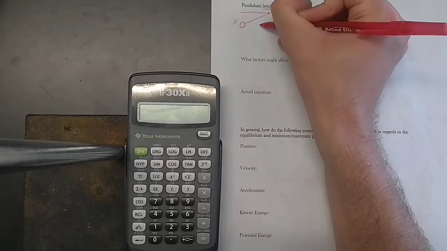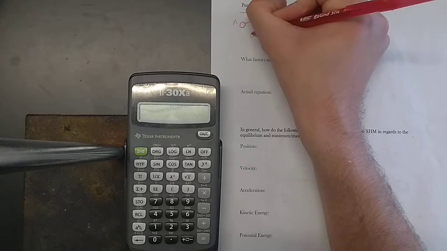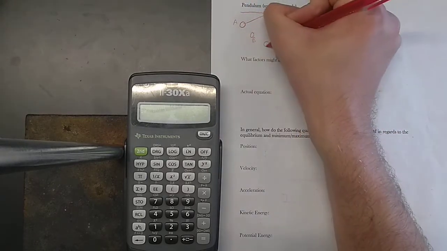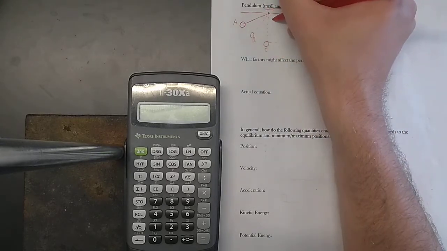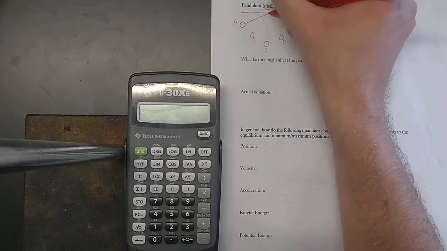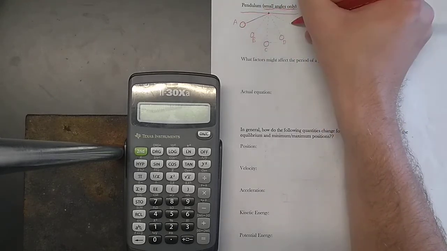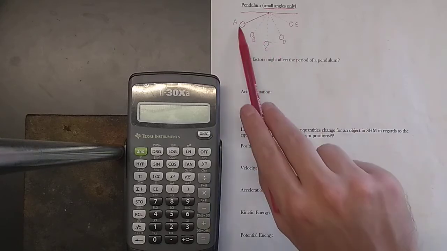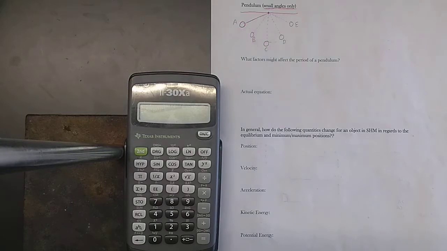It will pass through positions such as B, C, D, and E. And just like we did for the springs, both vertical and horizontal, what we're going to do is look at the different variables that are associated with all these different positions, and we're going to analyze them and see how they change as this pendulum bob moves in simple harmonic motion.